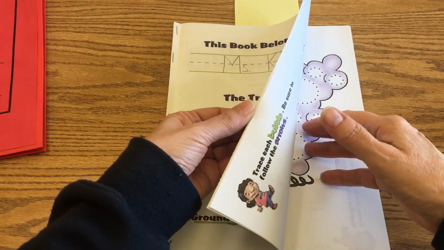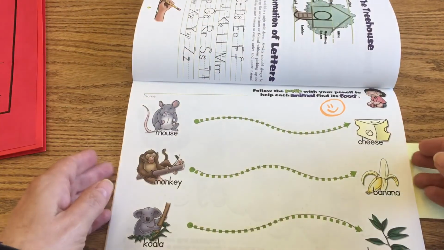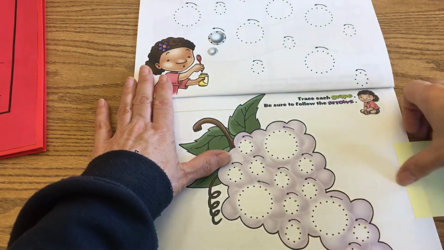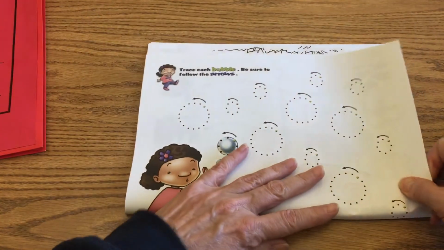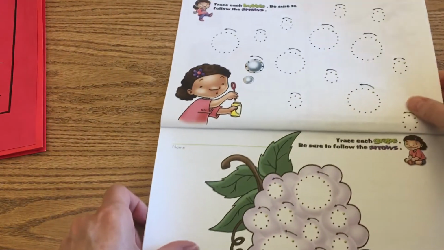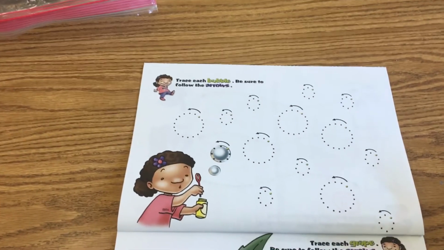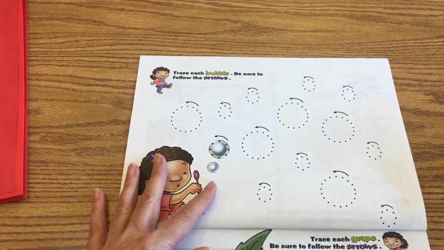So if you recall, we matched some of these animals to their food. So today, at the top of this page, we're going to do one page on here, okay? And this page, let me see if I can set this up so you can see it. I may need to move my camera a little bit. There we go. So on this page, we're going to trace the bubbles.